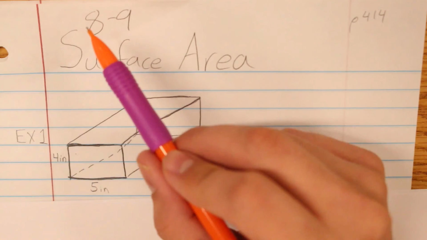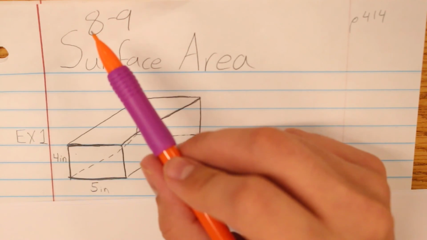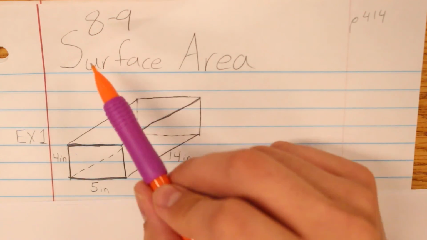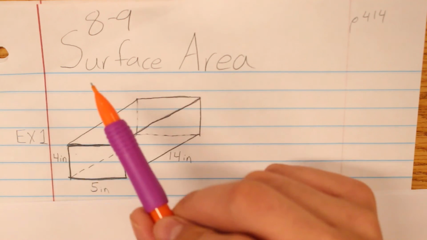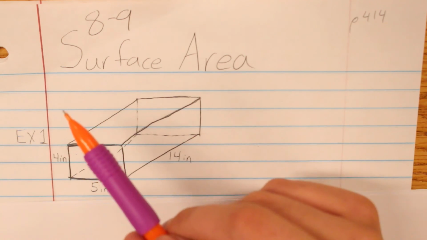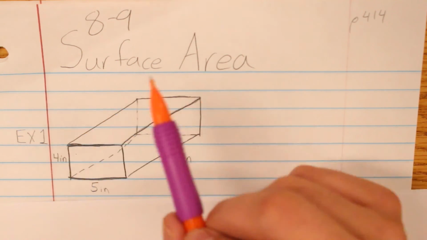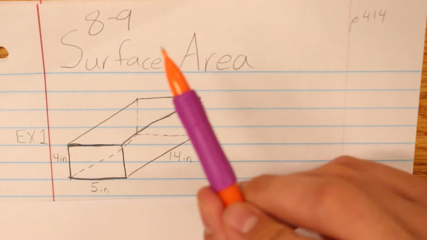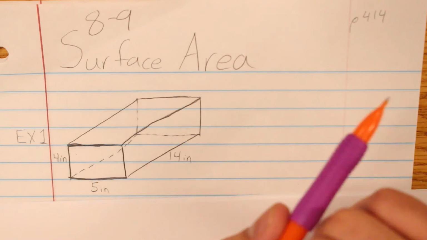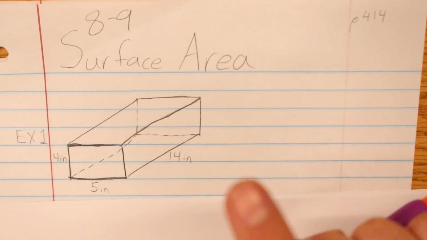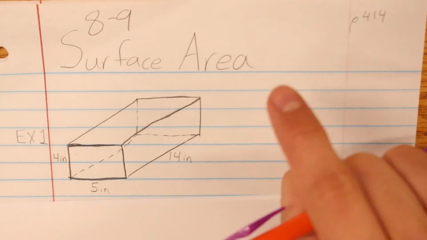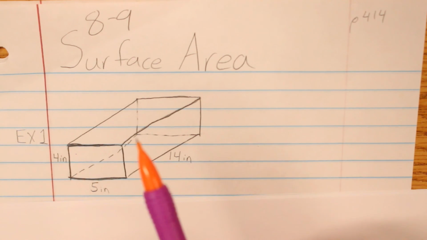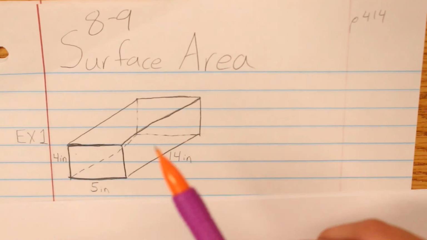If you look in your textbooks on section 8 and 9, it will not actually be called surface area. It'll actually be called, I believe, surface area of cylinders and prisms. We're just going to focus on prisms, and actually only one type of prism. We're going to focus on just rectangular prisms in this video. So that's what this is going to be about.